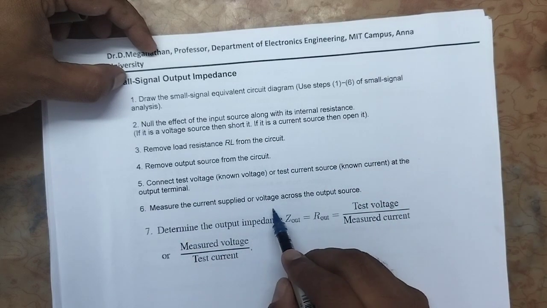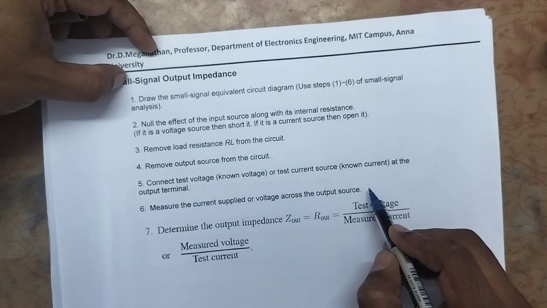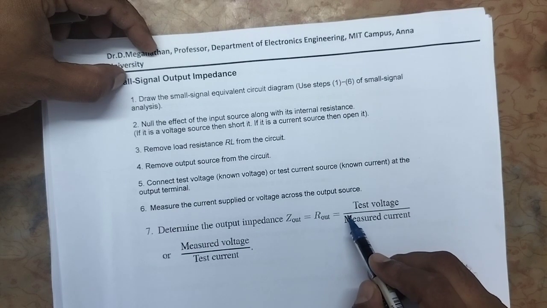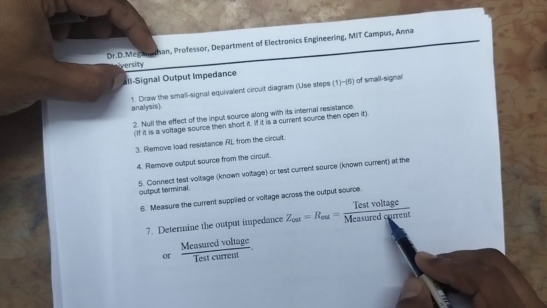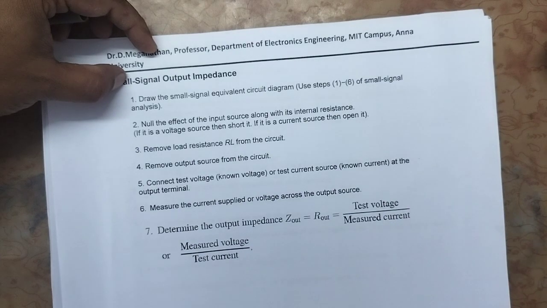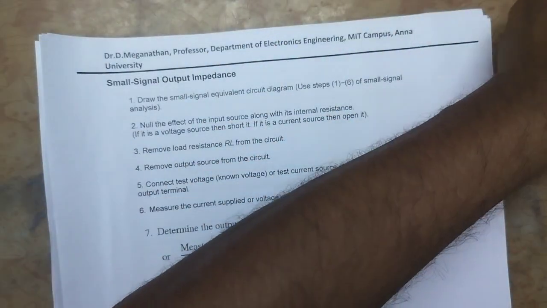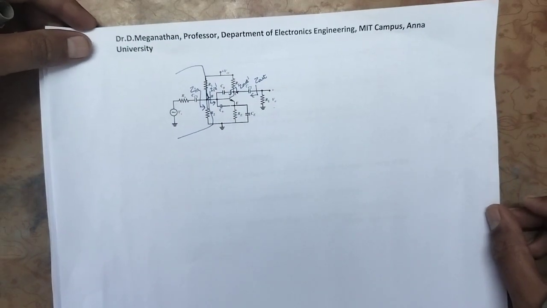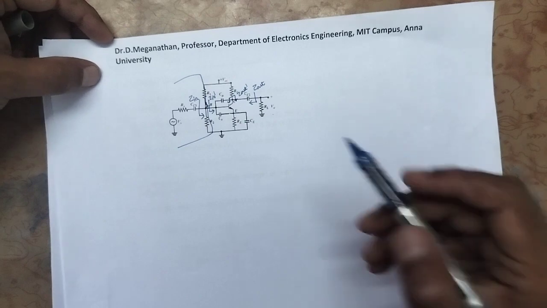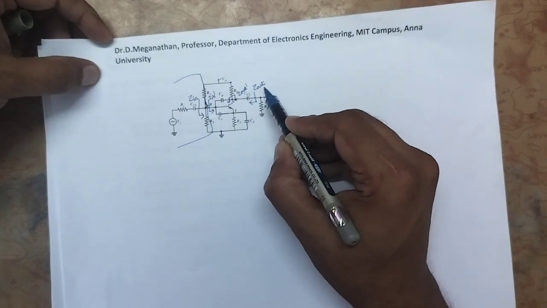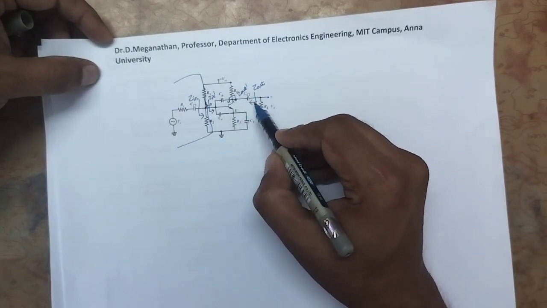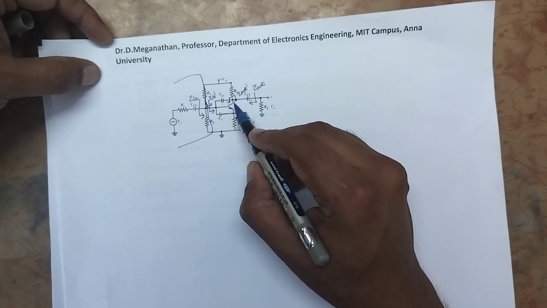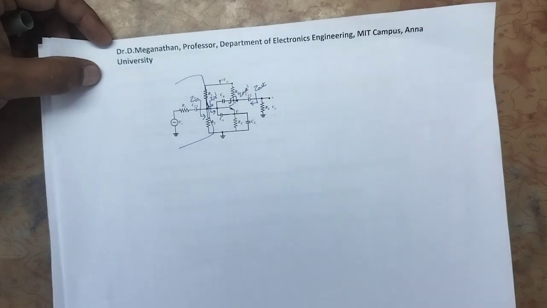Measure the current supplied or voltage across the output source. Then determine the output impedance Z out equal to R out, which is nothing but a ratio of test voltage by measured current, or measured voltage by test current. This is a circuit diagram. In this circuit diagram, you can see Z out. Z out is the output impedance seen by the load resistance. Z out dash is the output impedance seen by the collector terminal.